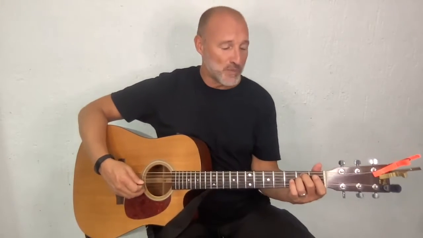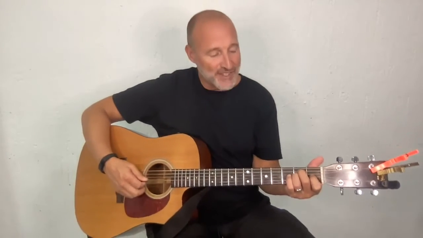So if 1 is E major, so E string open, middle finger 2nd fret of A, ring finger 2nd fret of D, and index finger 1st fret of G. B string open, E string open. So there's a nice solid 1.